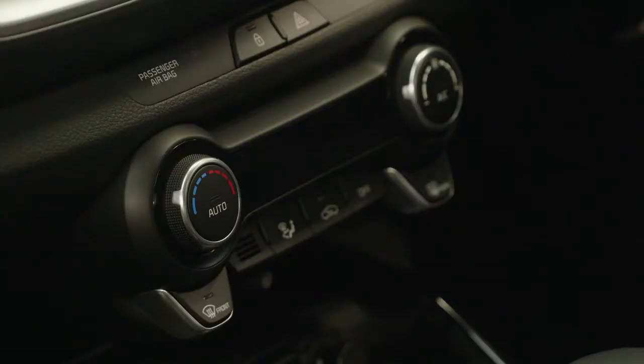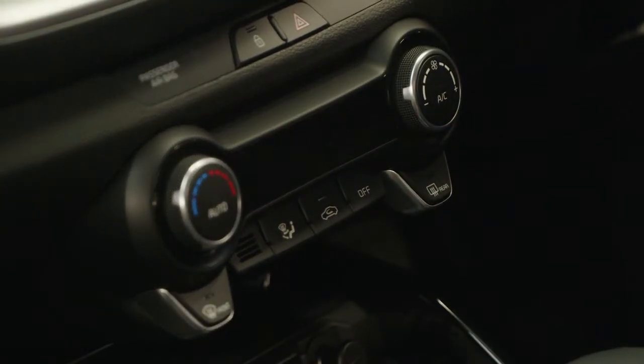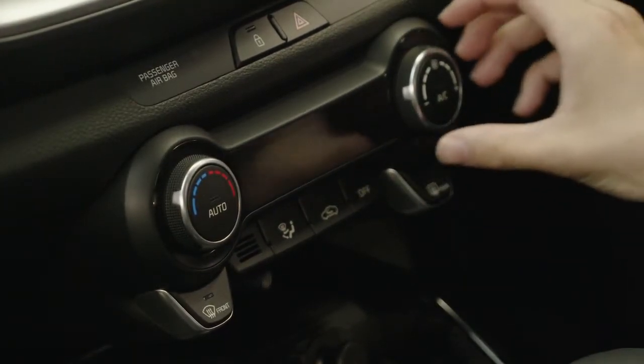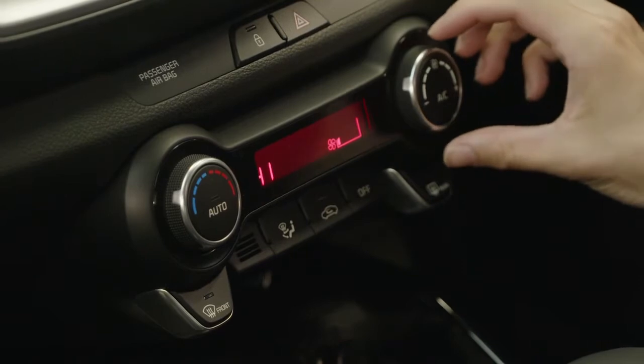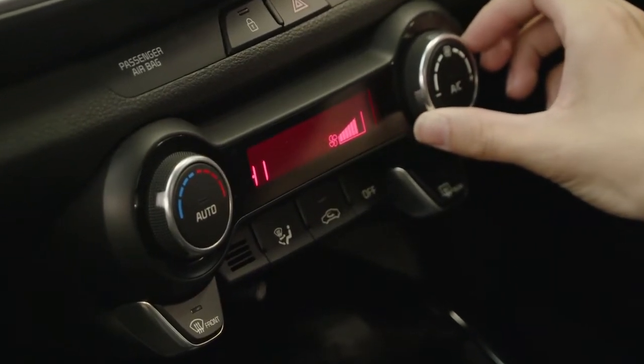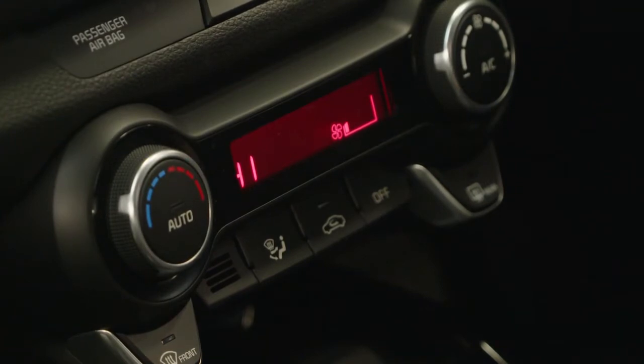Here we have the aircon settings. By pressing any of these buttons, you will see what settings are currently on the screen. On this right hand side, you can turn the fans up or down using this dial. Pushing that button in will activate your air conditioning. Just below, you have your heated rear windscreen, which is activated here.